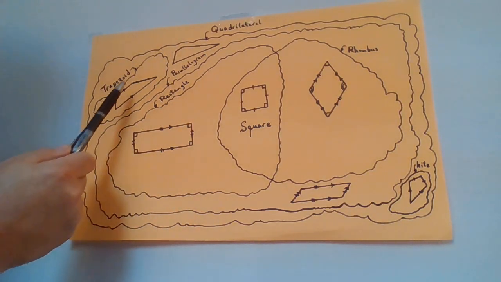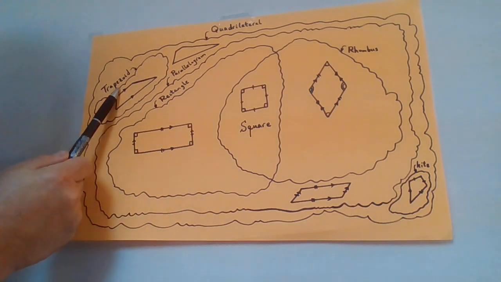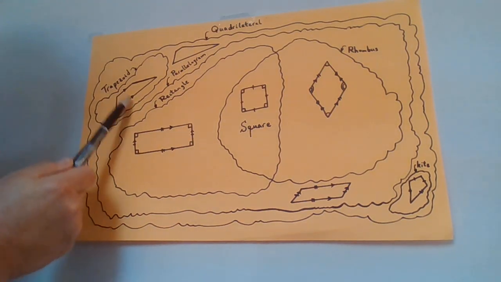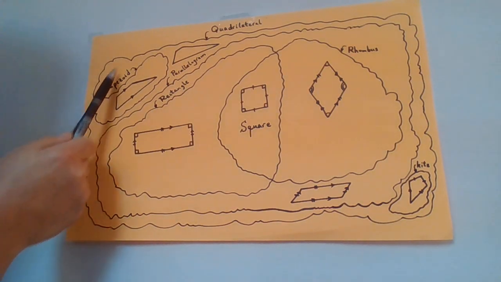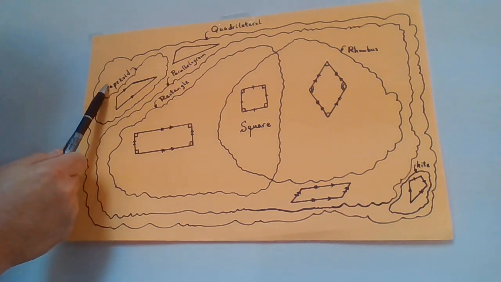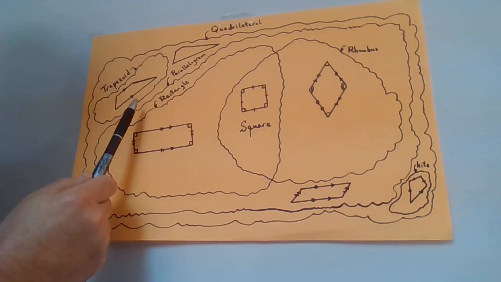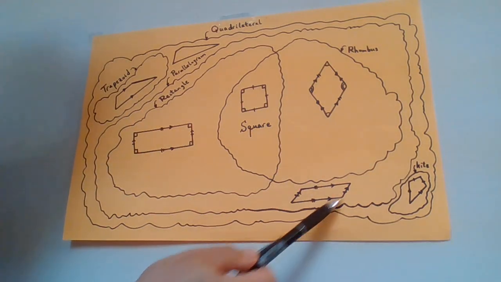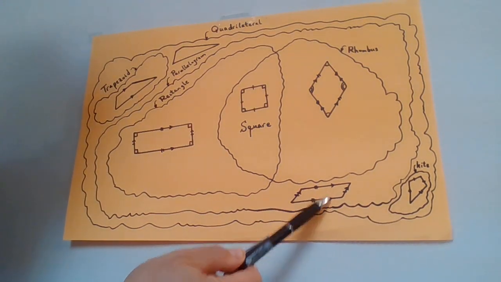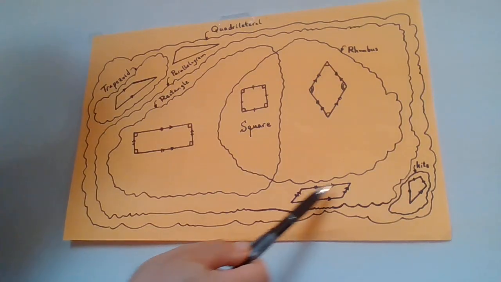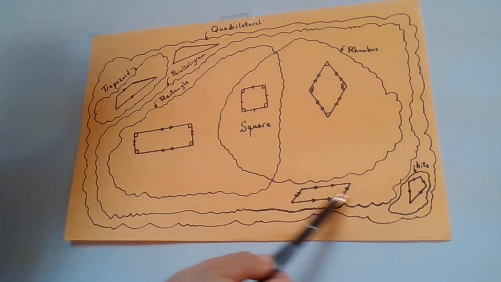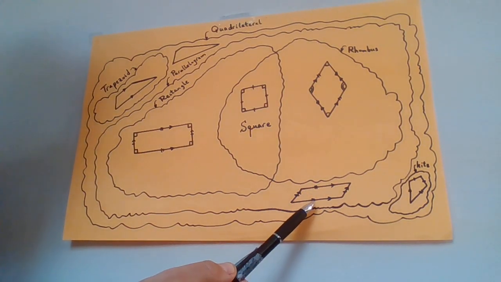Now, sometimes this quadrilateral happens to have one pair of parallel sides only, and that's when we call it a trapezoid. And sometimes it has two pairs of parallel sides, like a parallelogram. You see here, two pairs, one pair top and bottom, one pair left and right sides. These are parallel, so two pairs of parallel sides.